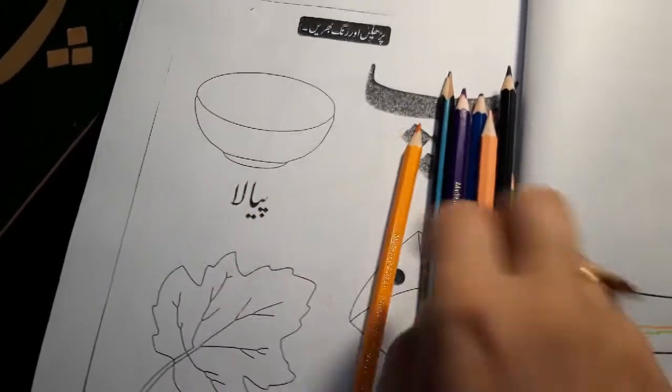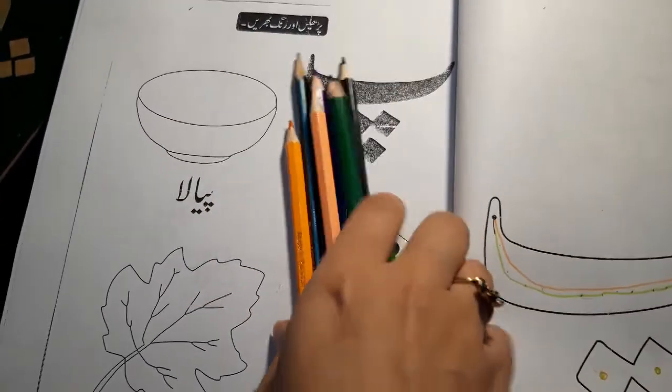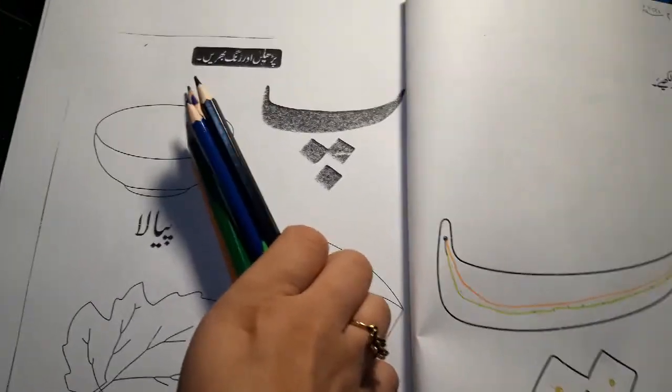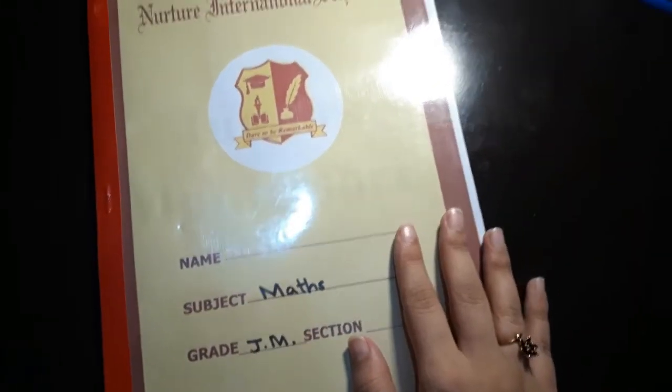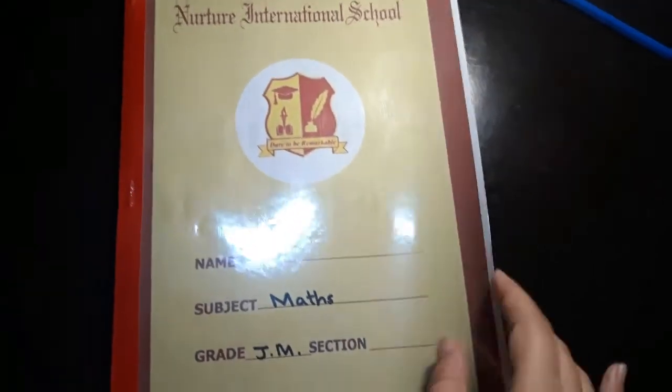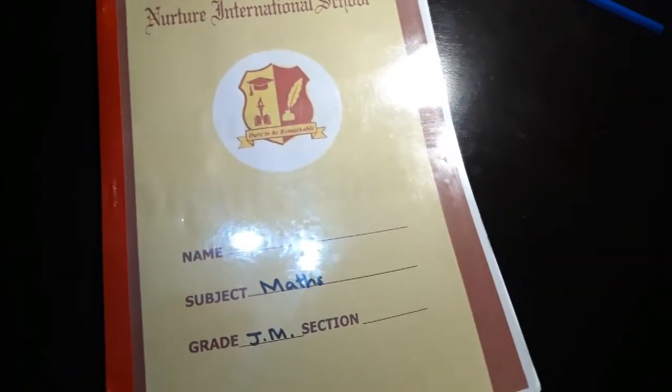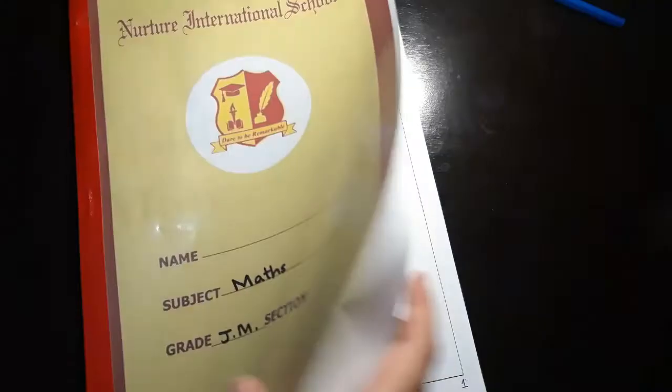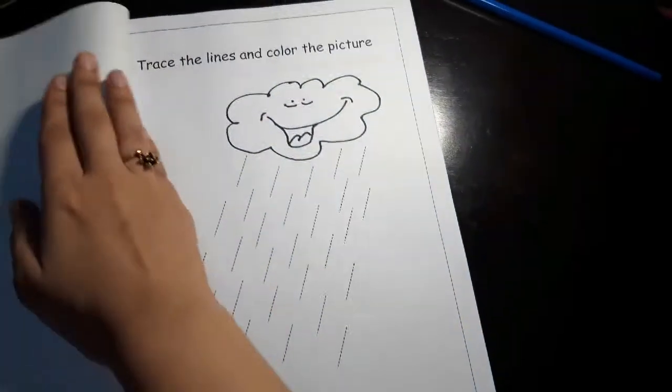So let us move toward maths now. Today I'm going to give the concepts of shape again, although we have done them in the tracing workbook. Let us do them again. I hope it's easy for them right now to do the shapes. We have to do some work on page number 5 as well.